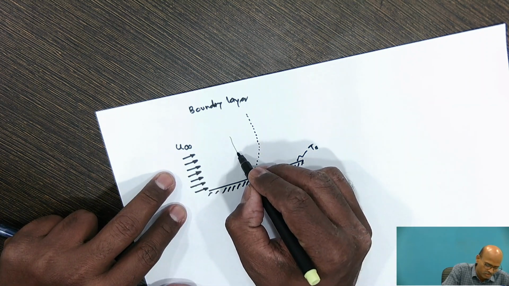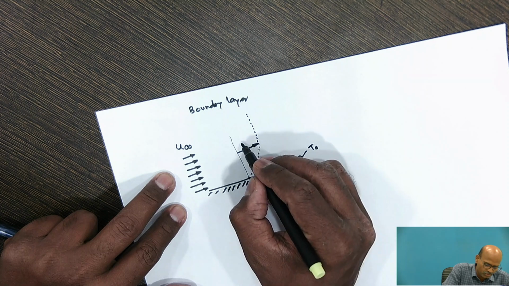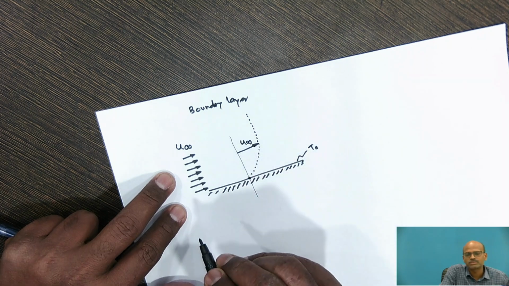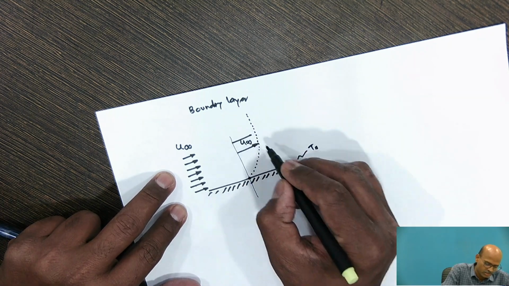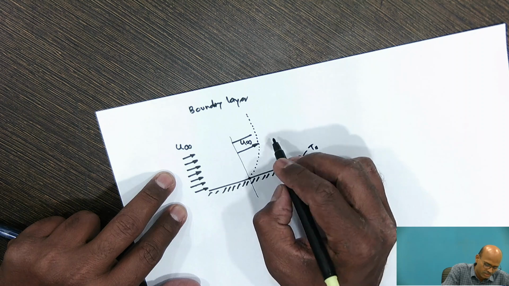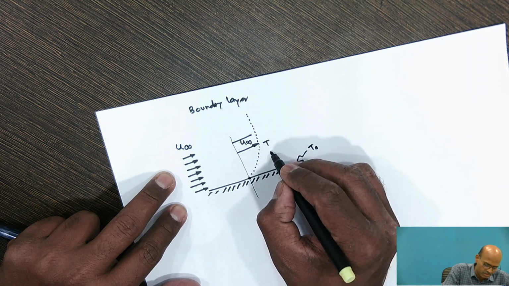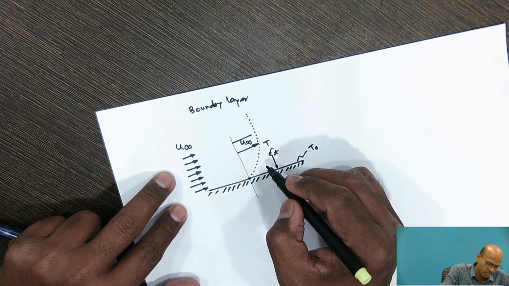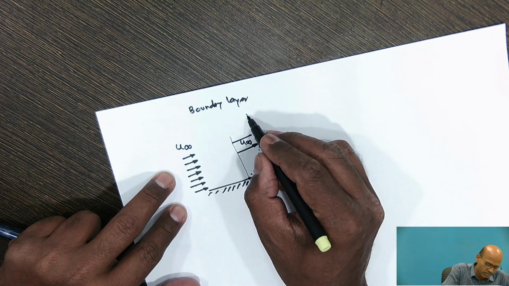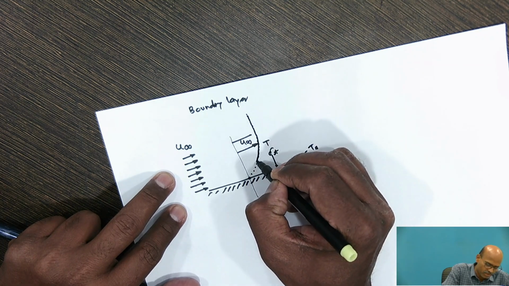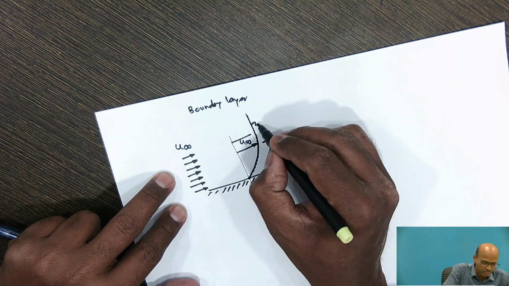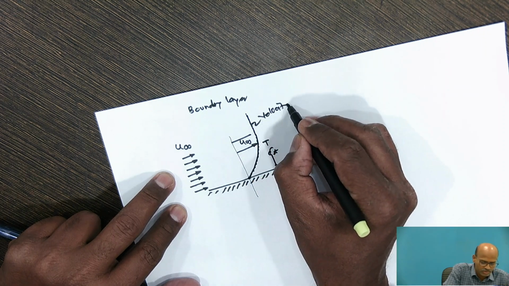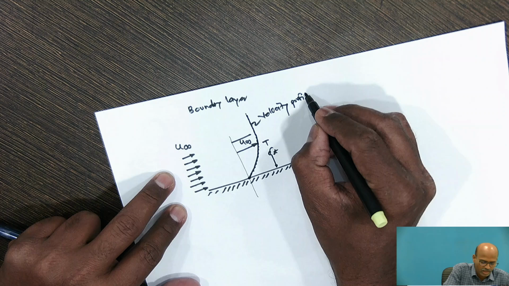So it becomes equal to the free stream velocity somewhere here. This region is the boundary layer thickness. So you will get the velocity boundary layer profile in this fashion. This will be the velocity profile at this location.